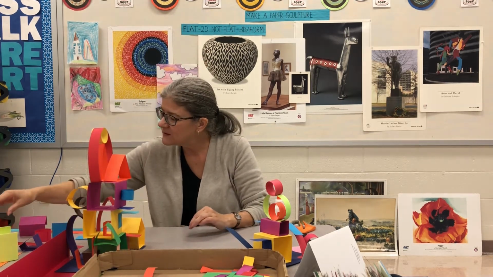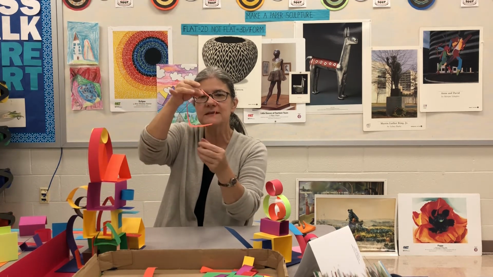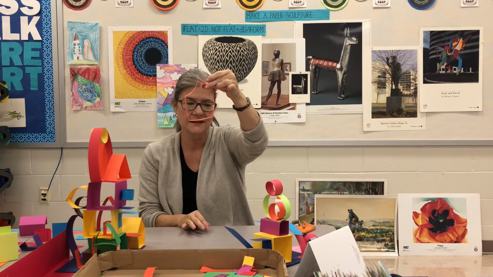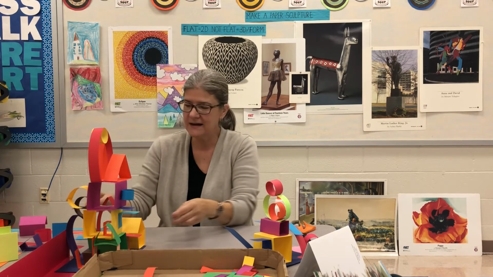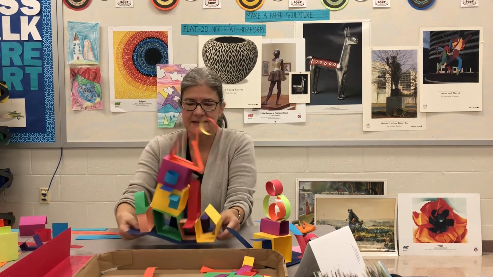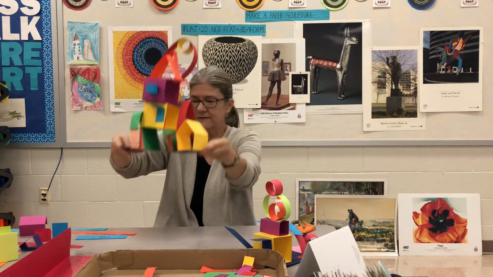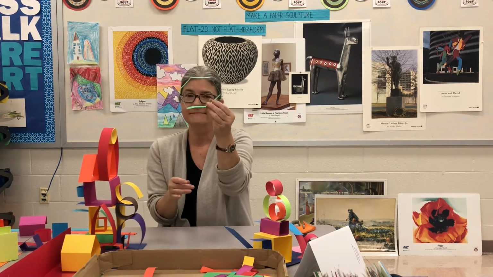If I folded it over and over 5 times, you get a form that has 5 sides like a little house. That's how I got this yellow form on this sculpture. I folded it 5 times. If you fold it 6 times, check it out. You get a hexagon.